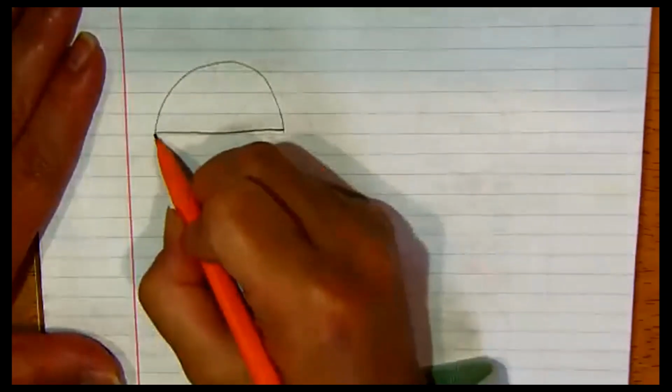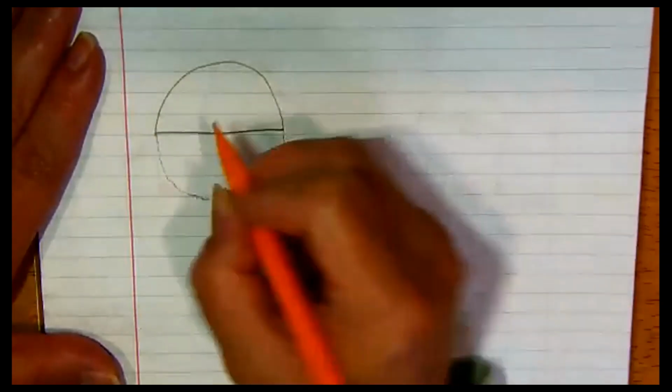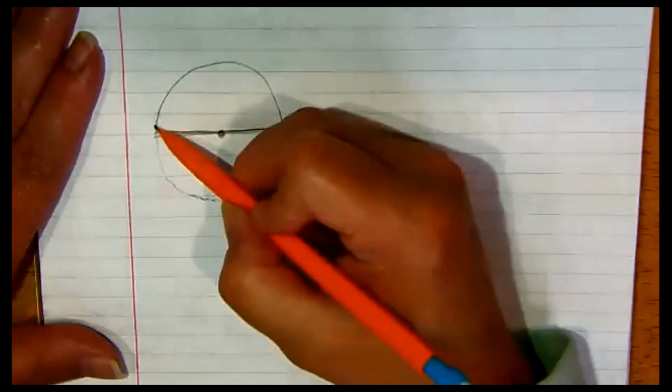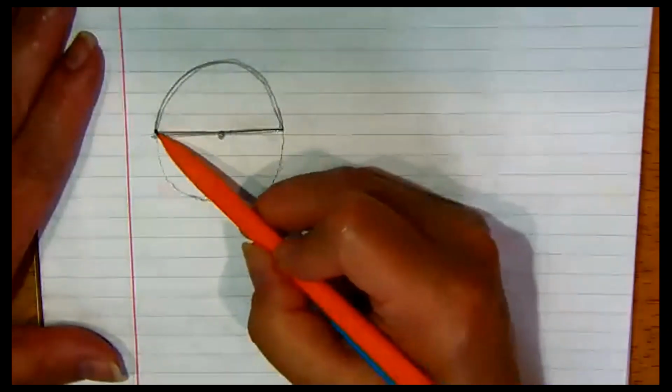Here's our circle, and this is the invisible part of the circle that we're not seeing. This is the center, and since this goes all the way across, it's the diameter. And this right here is half of the circumference, because we're talking about a semicircle. It's a half circle. So this is the diameter, and this is half of the circumference. Can we find the perimeter of the semicircle?